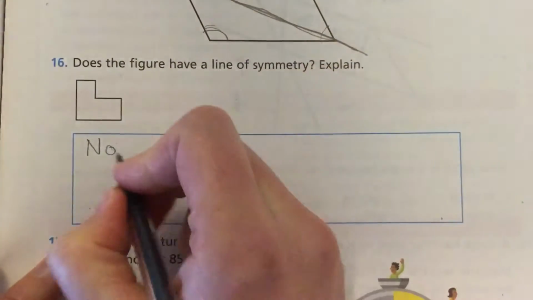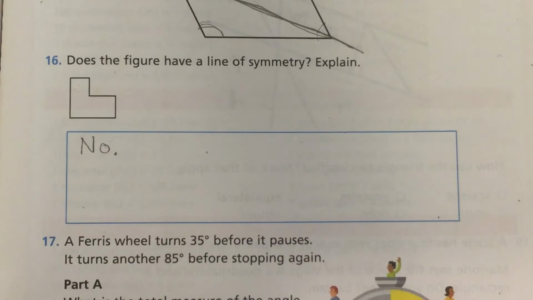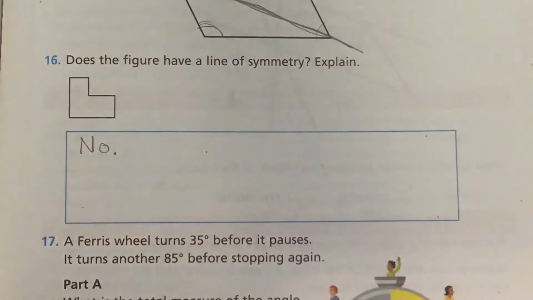It does not, and then of course you have to explain. Your explanation could say something like, it is not possible to draw a line across the figure to divide it into two matching parts. You could say something like, if I would fold it over the line, one side would be smaller than the other side, something like that.